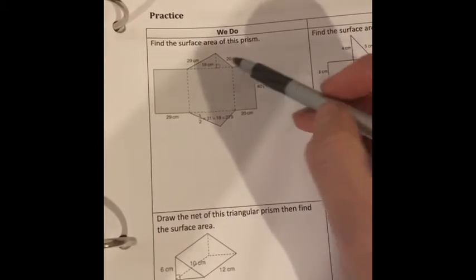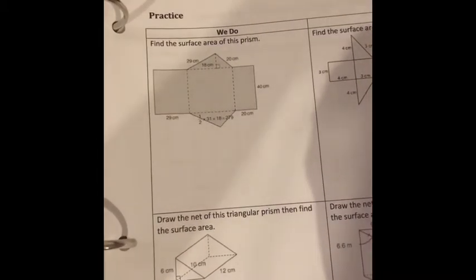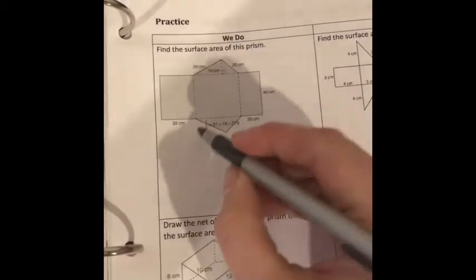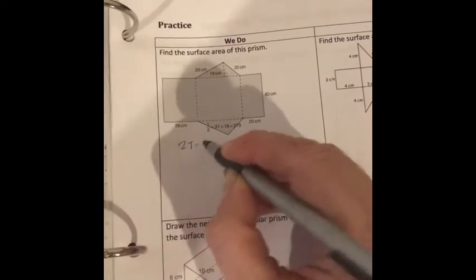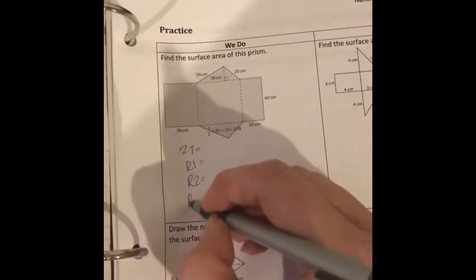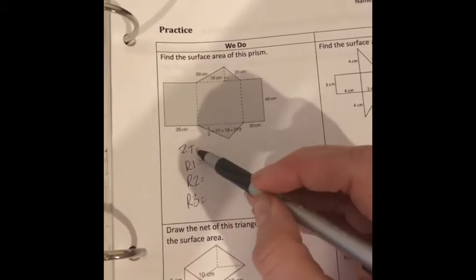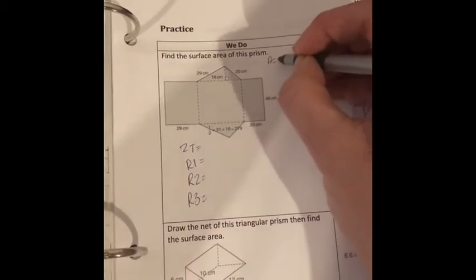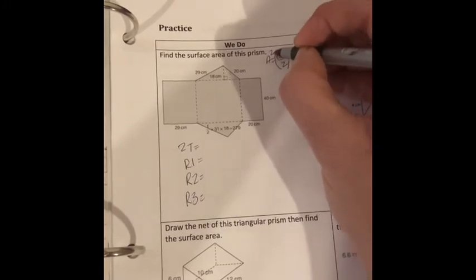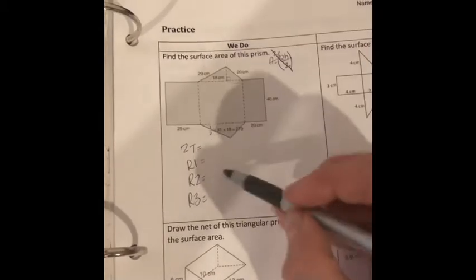We do number 1. So we've got a triangular prism all cut off for the net. So first thing, we need the 2 triangles. We need rectangle 1, rectangle 2, and rectangle 3. Okay, the 2 triangles, remember, area equals base times height divided by 2. That is the formula for 1 triangle. For 2, we have to multiply this by 2. So basically, for 2 triangles, the area is just going to be base and height of the triangle. So we have to find that base and height.